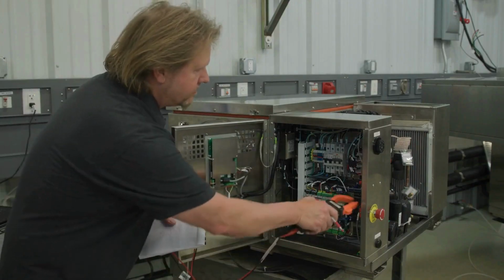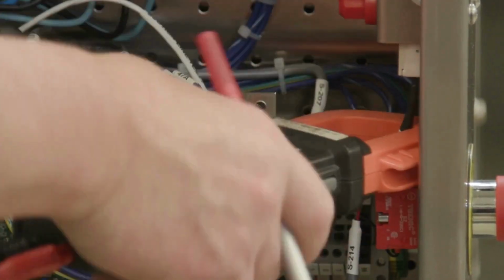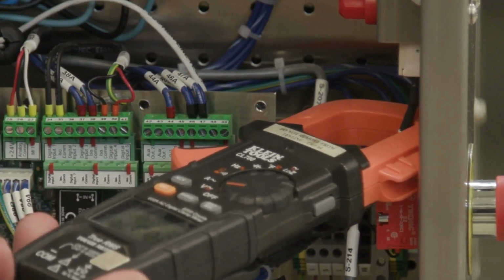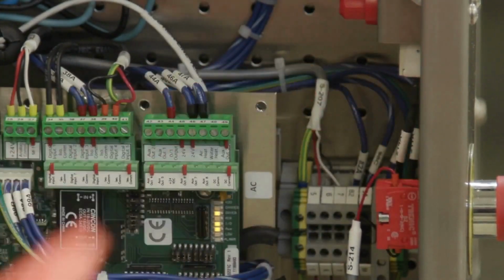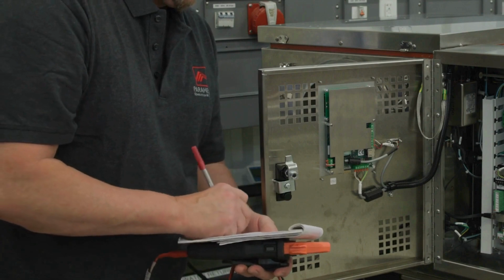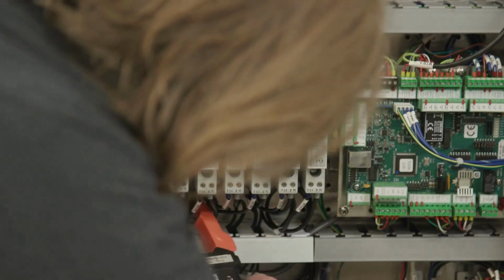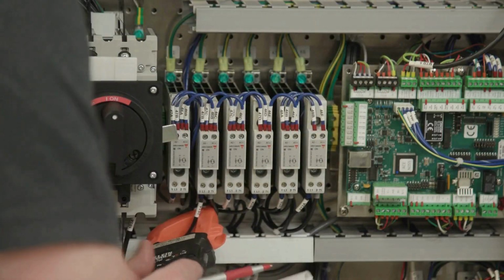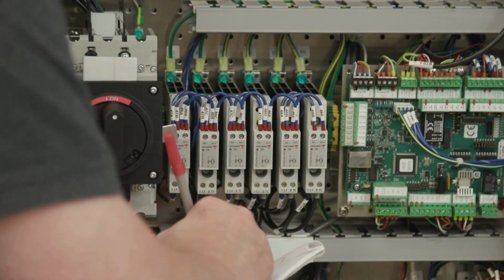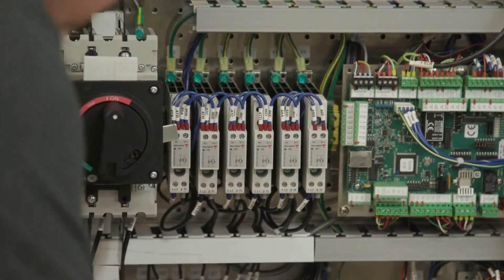Air heater number 1 amp. Again, using a multimeter, check and record the air heater current for each air heater present. This time the reading should be 0. Water heater amp. Again, using a multimeter, check and record the water heater current. This time the reading should be 0.